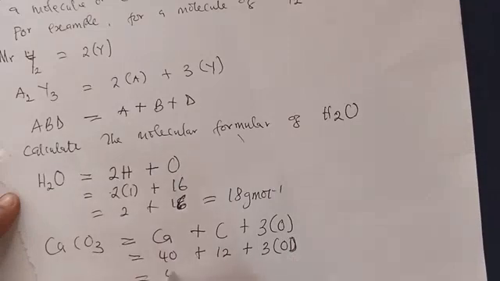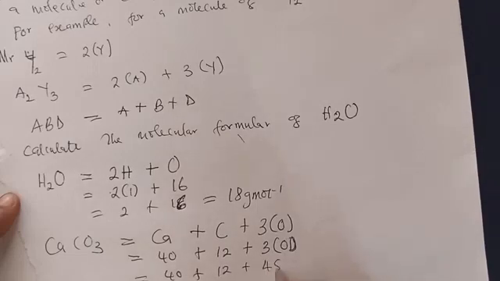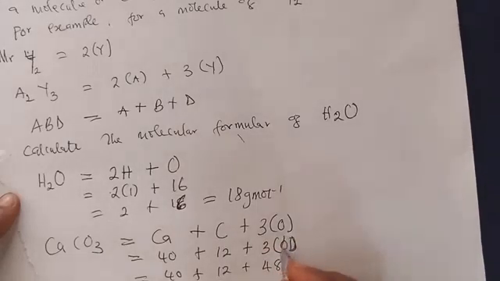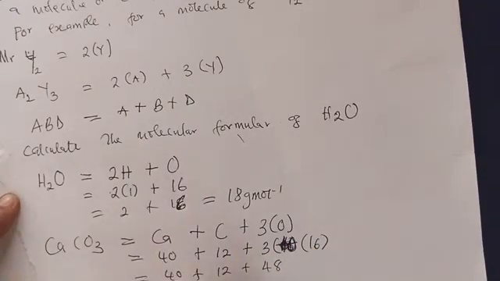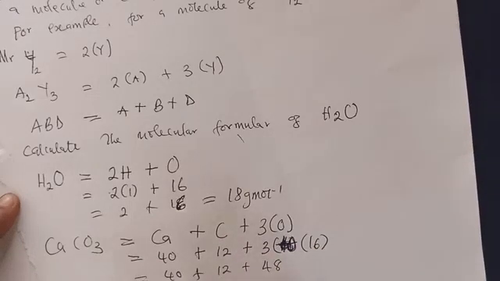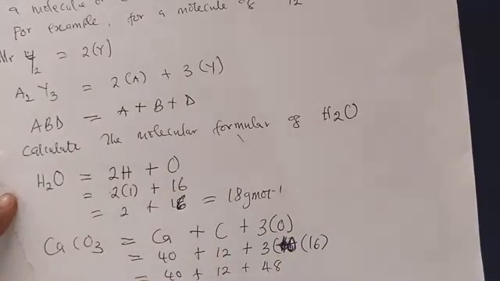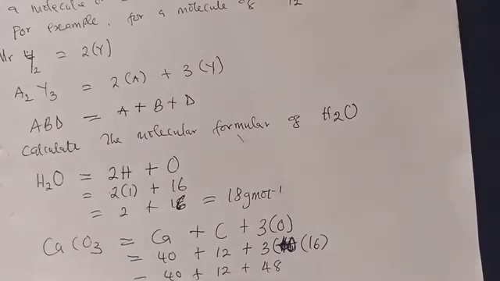So this will be 40 plus 12 plus 48. Supposed to be 3 times 16, which will give you 48. And if you sum this together, you're supposed to get 100 grams per mole. The relative molecular mass is expressed in grams per mole.